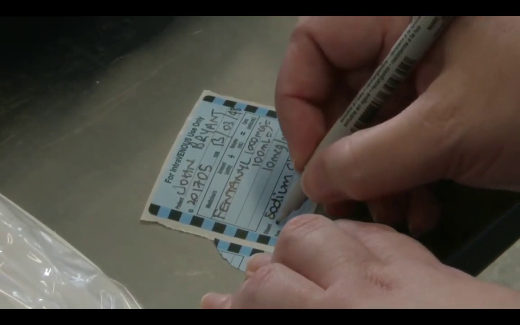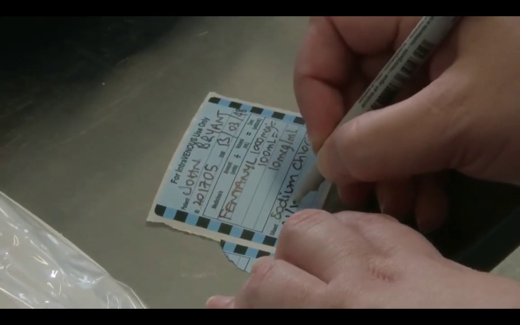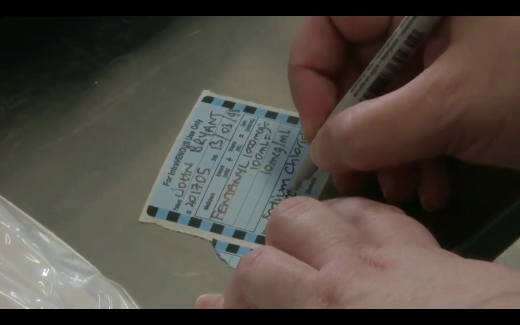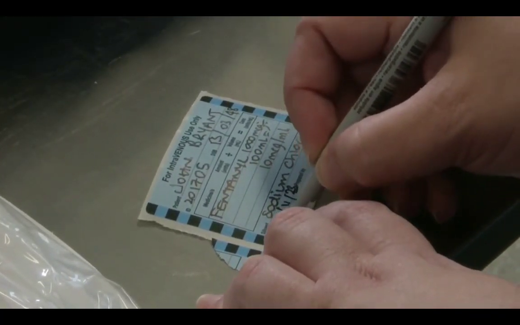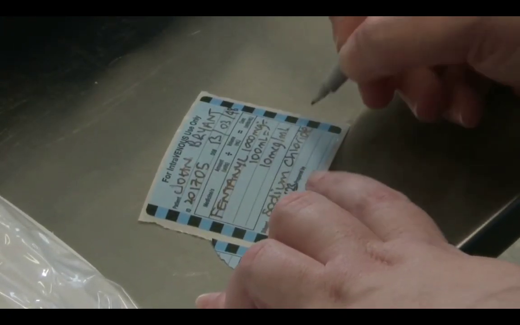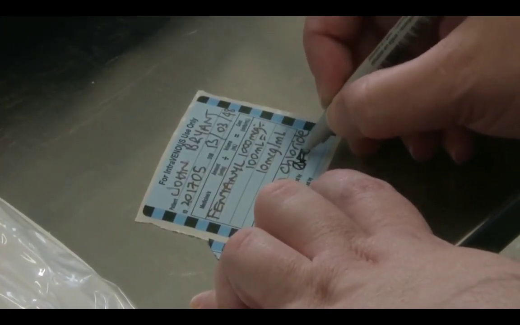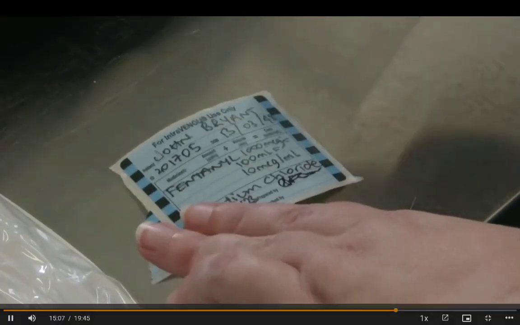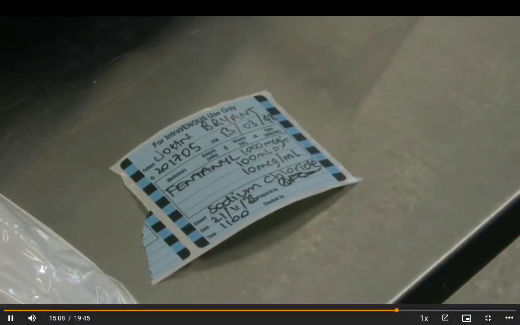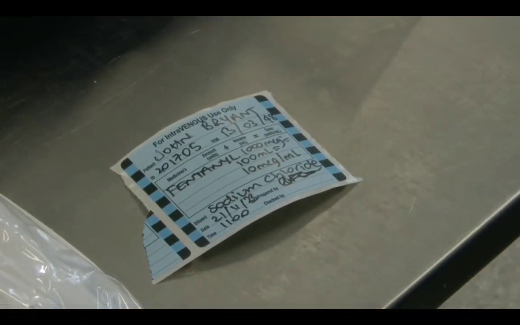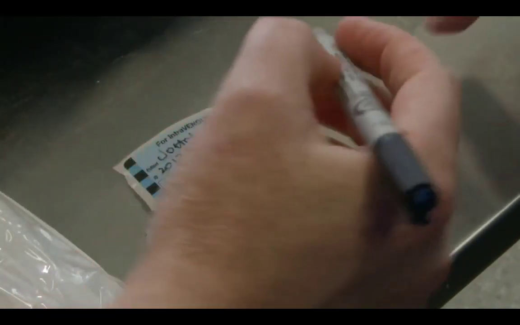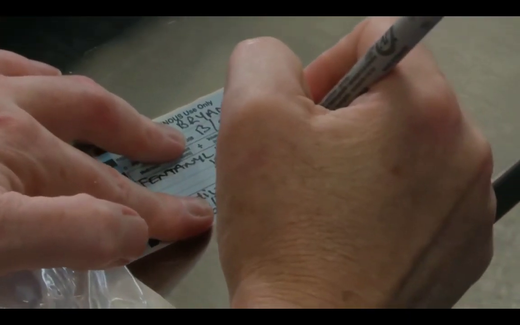The date is the 21st of the 11th, 23, and the time is 1100 hours. Prepared by myself. And the second RN will then come and sign that, and remembering that the second RN has been with us the whole time to ensure that that's signed correctly.